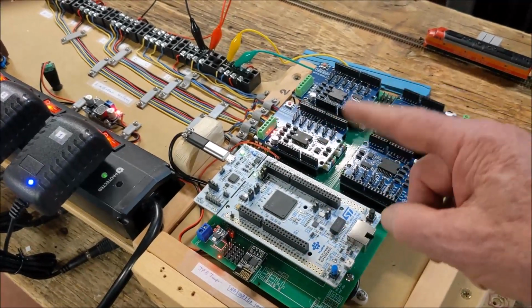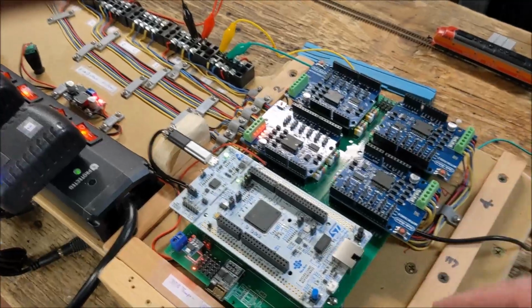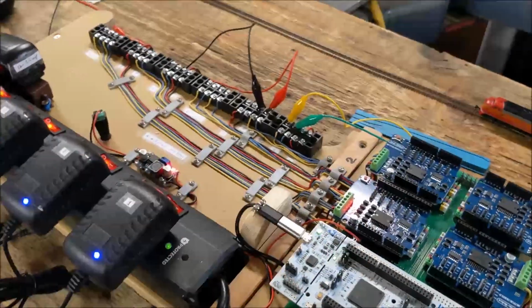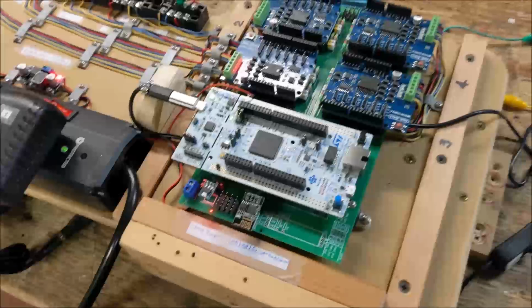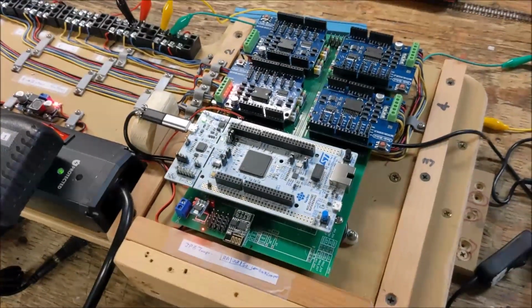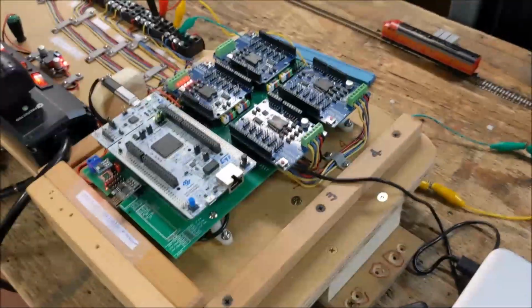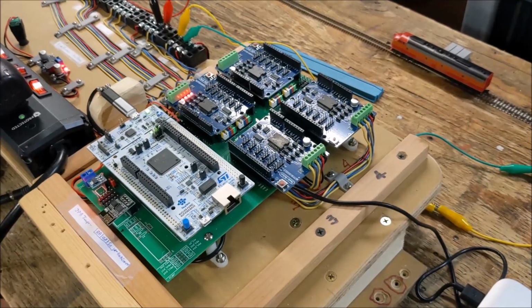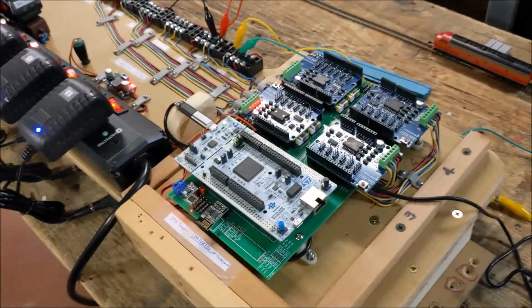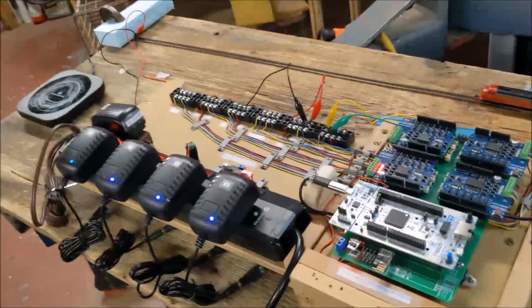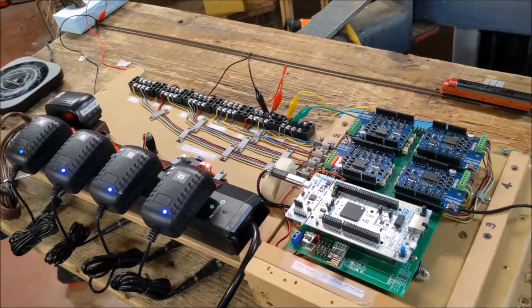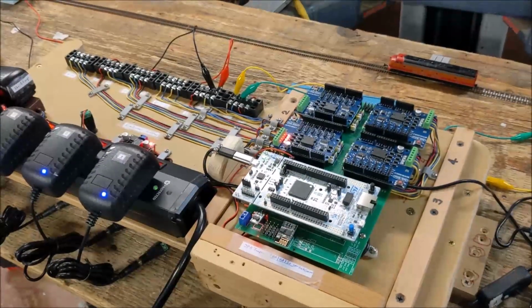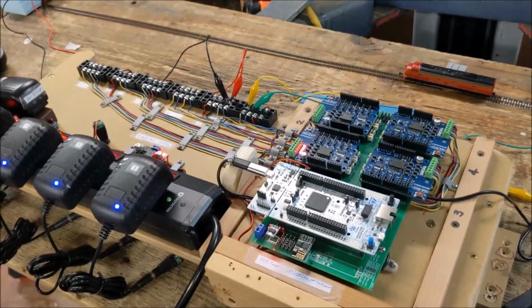At the time I bought these from China, they were $5, $20. The printed circuit board by Ash, it's not commercially available quite yet, but I think he's getting close to going ahead and releasing it.